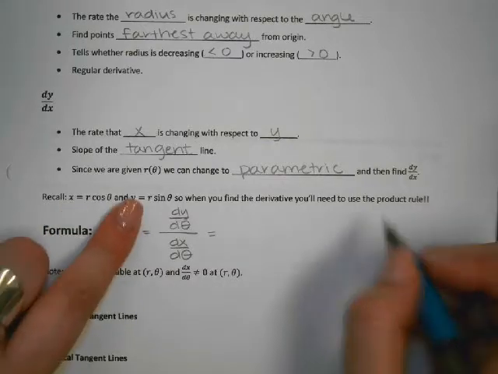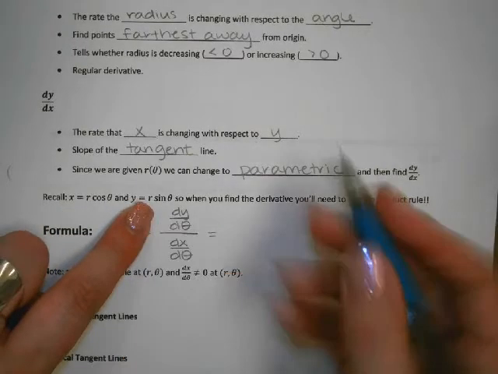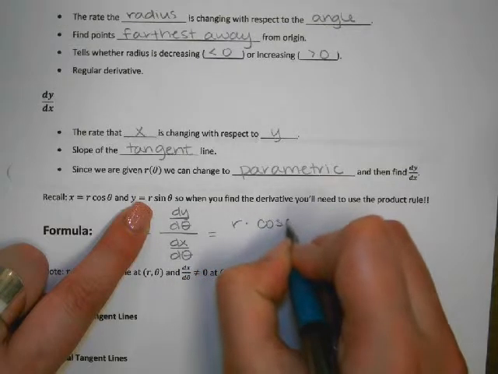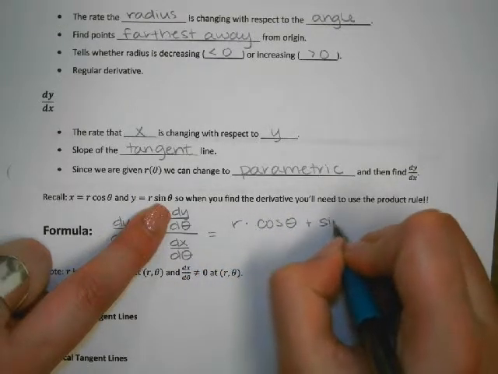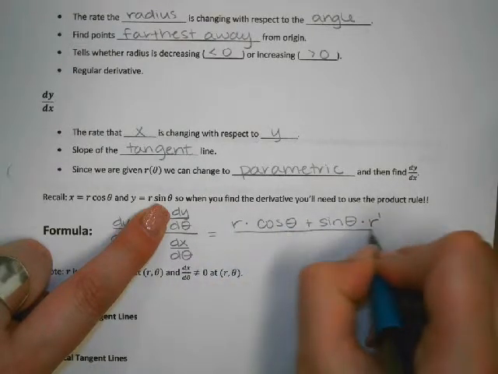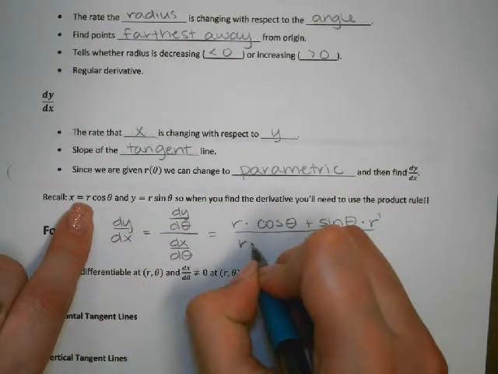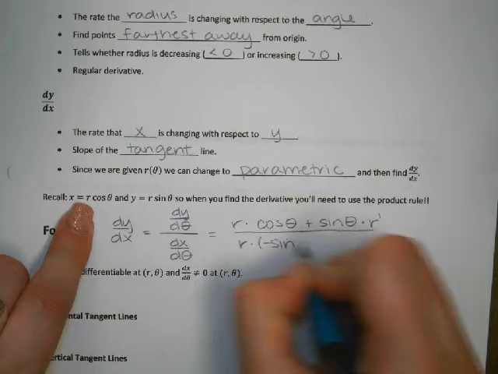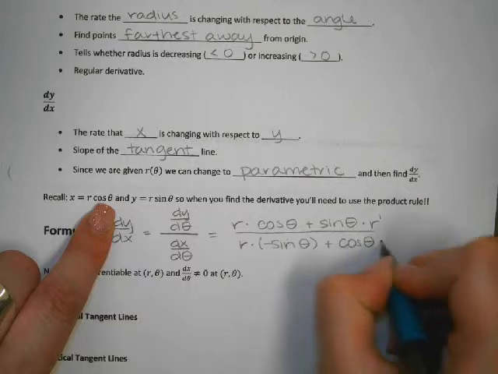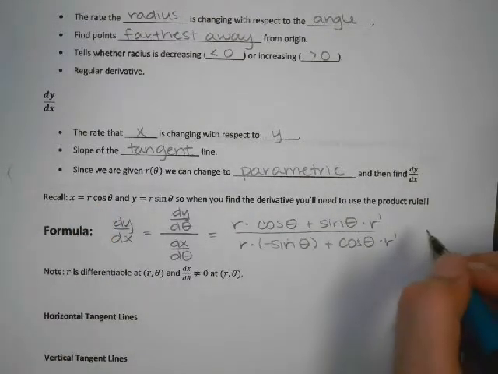So the derivative of y would be the first times the derivative of the second, plus the second times the derivative of the first. And then we would have the first times the derivative of the second, plus the second times the derivative of the first, for x. All right?